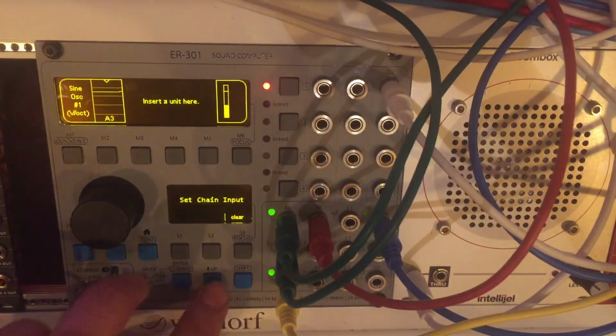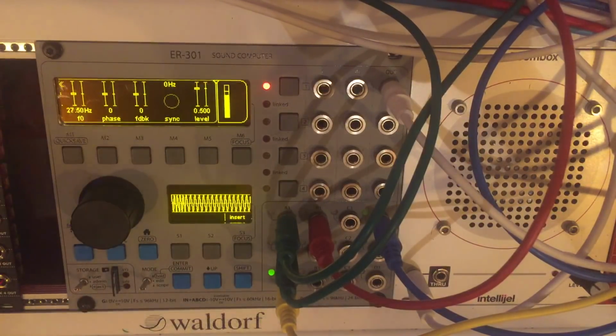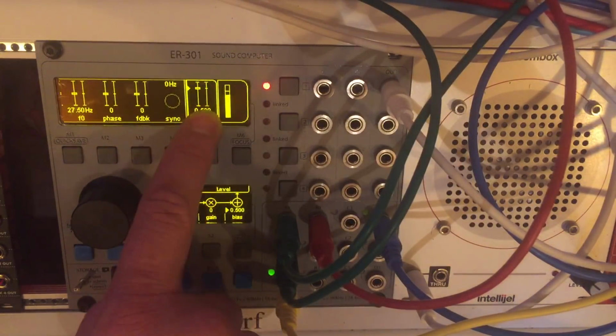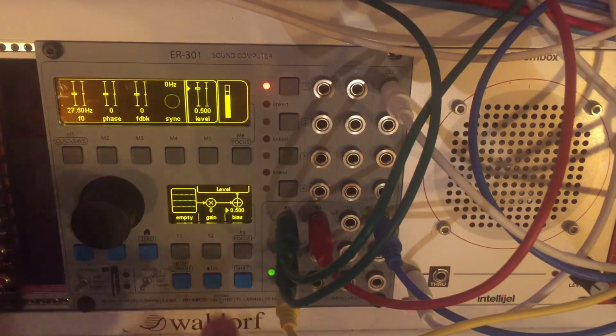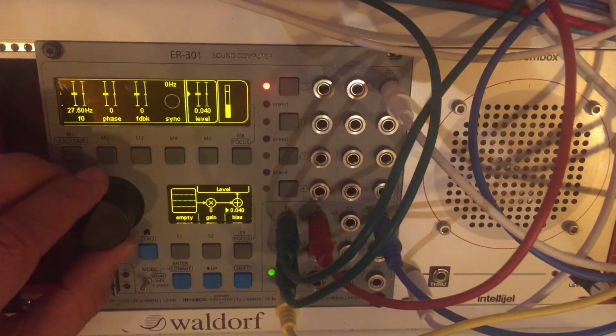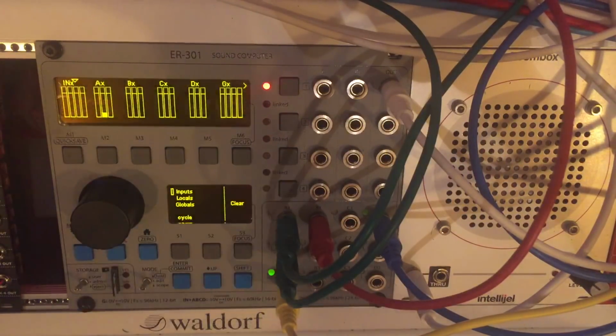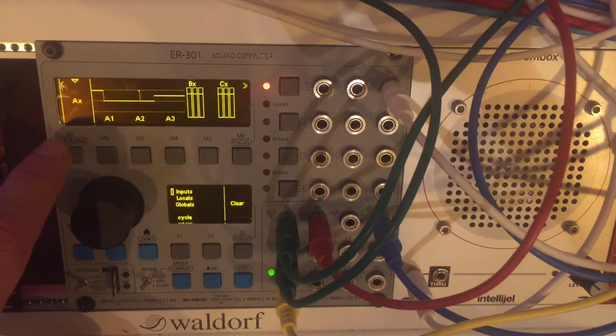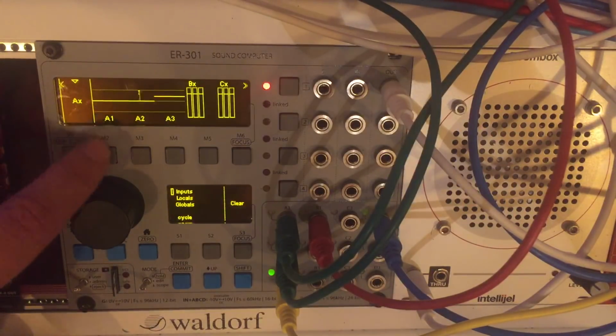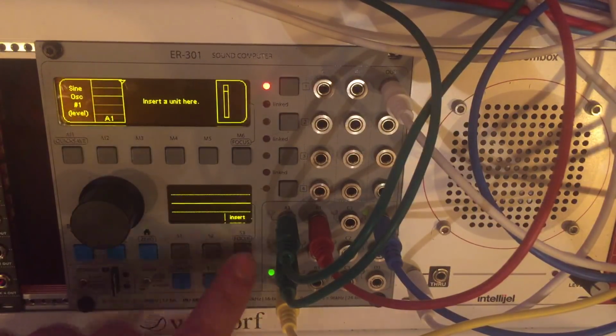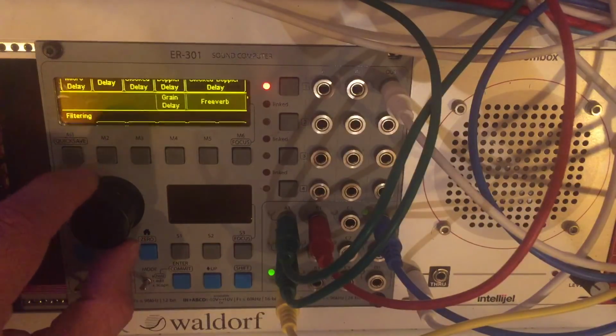So there it is. And then the interesting thing about the oscillator unit is there is a level at the end, but that is a VCA. So if we set this to 0 and we go into the subchain, we'll tell it the gate of the KB37, which is A1. And then we can have that fire an ADSR.